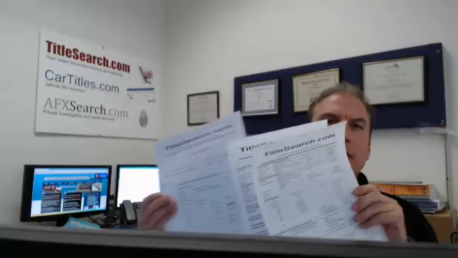The first thing is the title abstract itself, which is this document right here. It's usually a 3 to 5 page document, and will be exactly the same from one search to another. It's going to list ownership, liens, mortgages, and all of the other records which will go into a property.